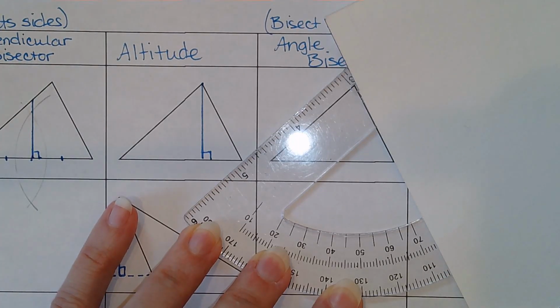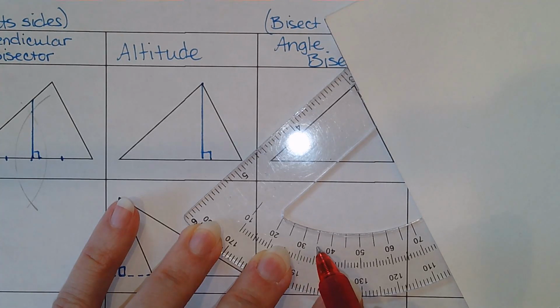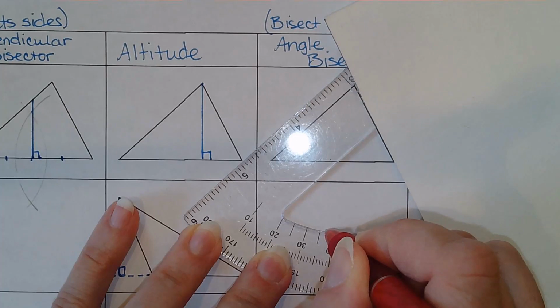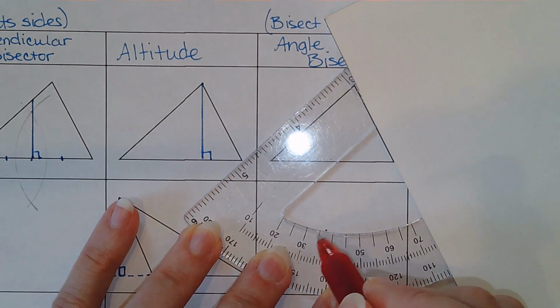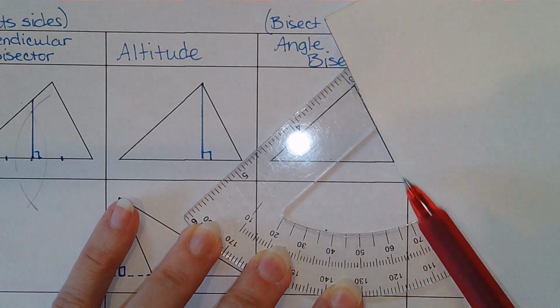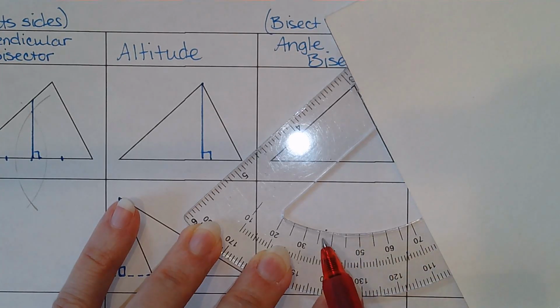And in order to bisect it, I need to divide that in half, which is going to be 37.5. So I'm going to look for, here's 35, 36, 37. So 37.5 is going to be right about there. I'm just going to make a little dot right there. That's at about 37.5 degrees because my full angle was 75 degrees and I want to cut that in half. If my full angle is 75 and I cut it in half, that's 37.5 degrees. I put a little dot there.